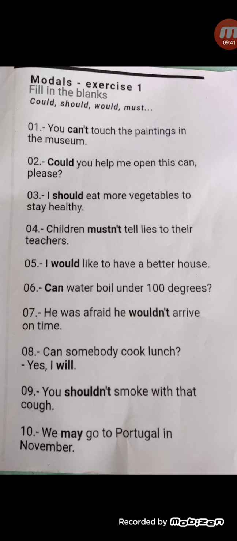Let's do the sentences. Now these are the fill in the blanks which I have already done for you, so I'll just read for you. You can't touch the painting in the museum. Could you help me to open this can, please? So it's a request. I should eat more vegetables to stay healthy. Children must not tell lies to the teachers. So it's an obligation.